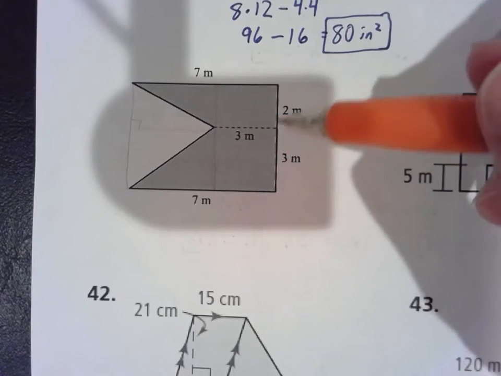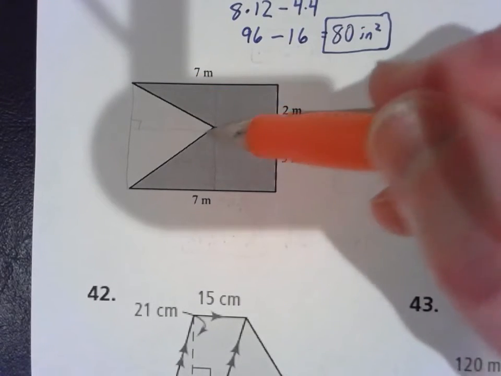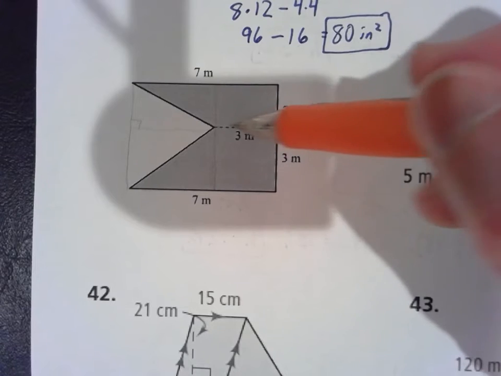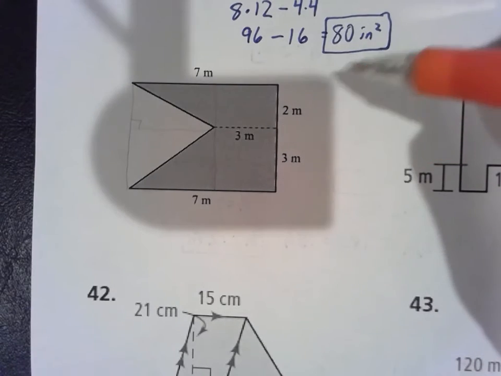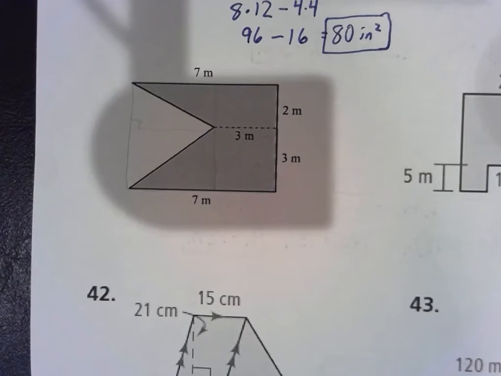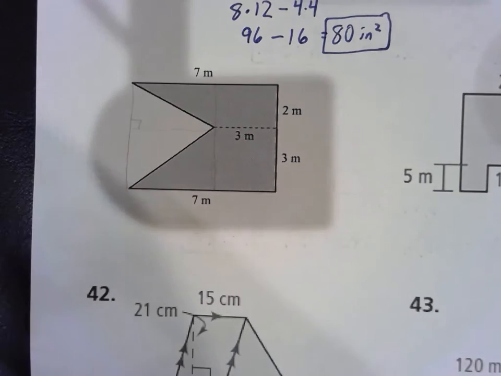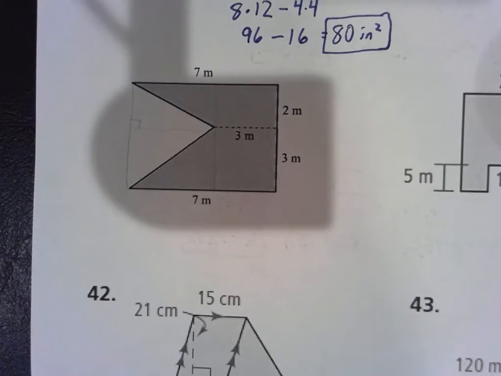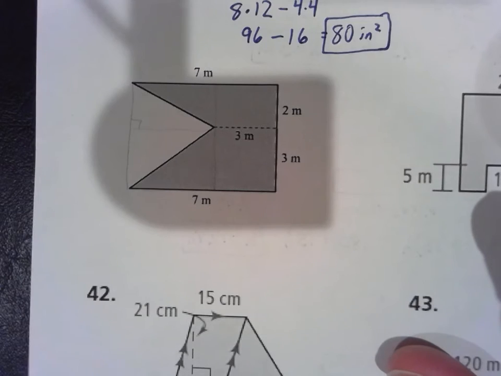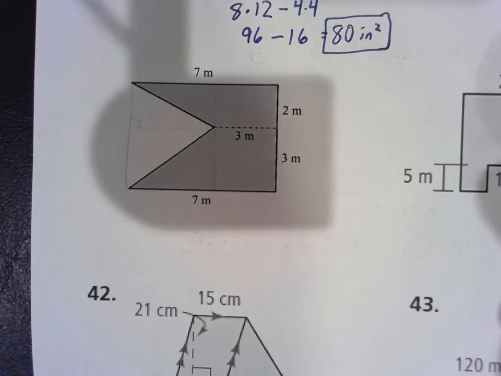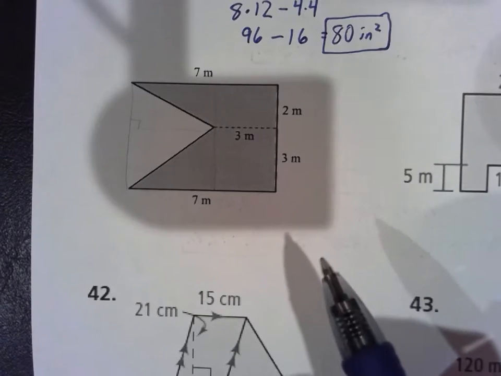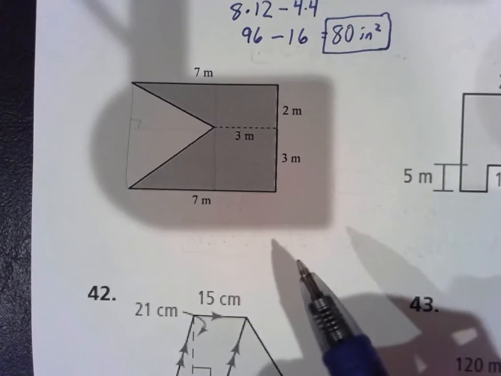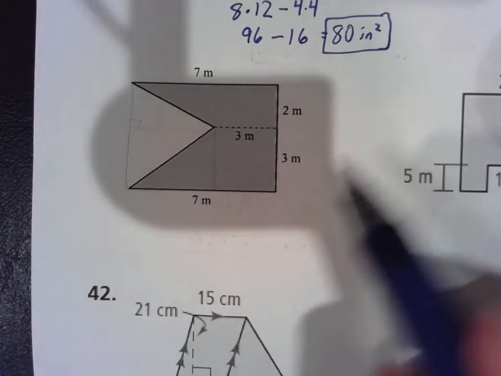Or do you see a trapezoid connected to another trapezoid? And that's actually the one that I saw first, was the two trapezoids. And so that's the one I'm going to show the calculation for. But again, any of those other methods should lead you to the same answer.